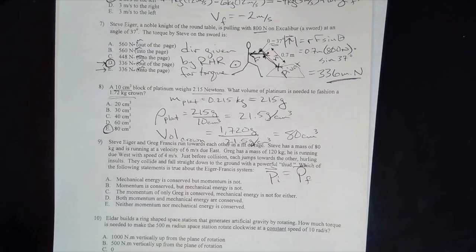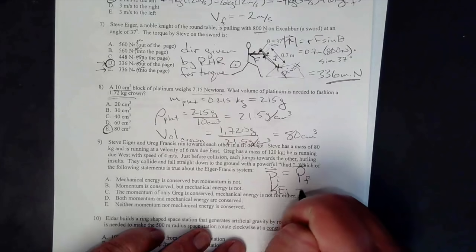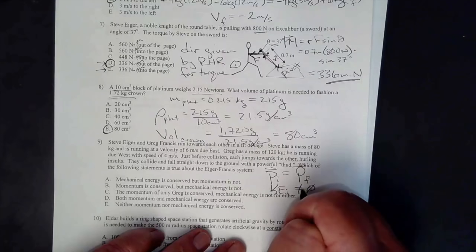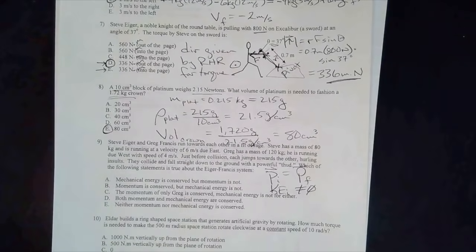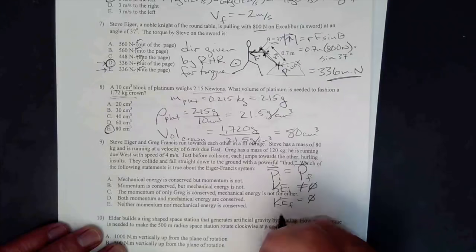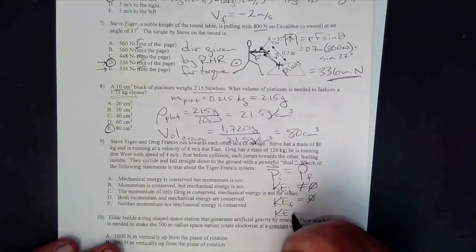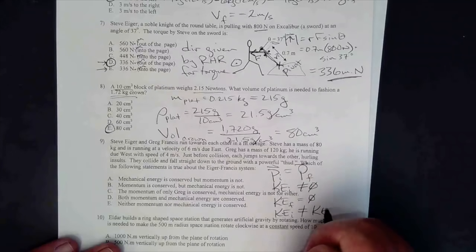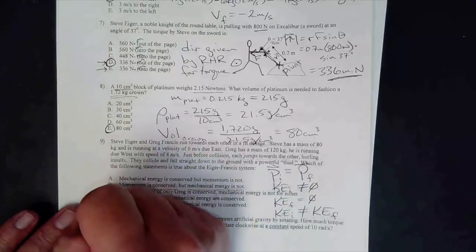Now, the kinetic energy initial is not 0. Okay? Kinetic energy is a scalar. It's not a vector. So Steve's got kinetic energy. Greg's got kinetic energy. No matter what's going east, they just got energy. But at the end, their kinetic energy final is 0. And so that means that kinetic energy, which is the mechanical energy in this problem, is not conserved. So momentum is conserved, but mechanical energy is not. The answer would be B.